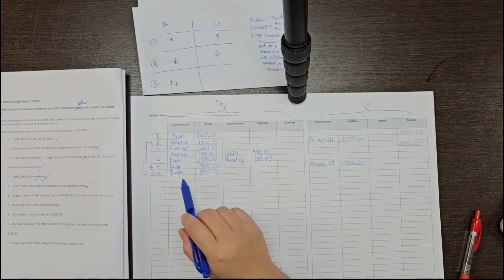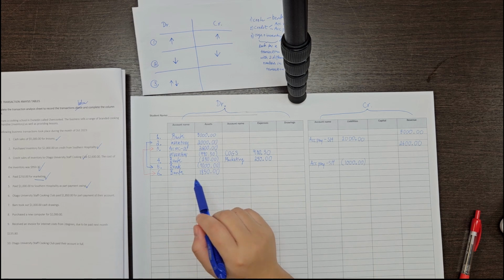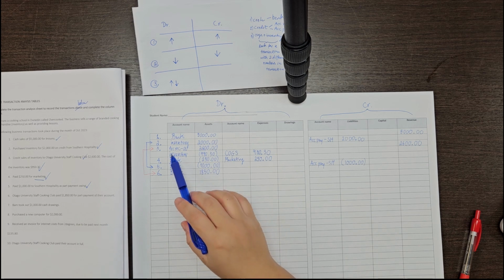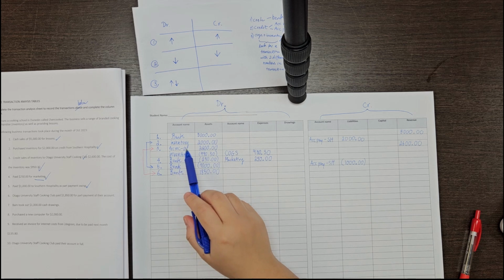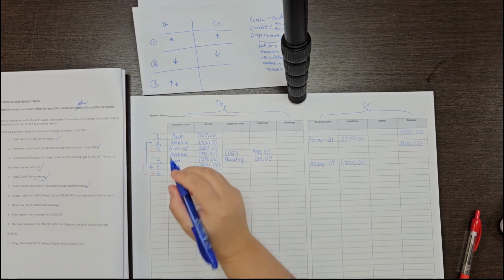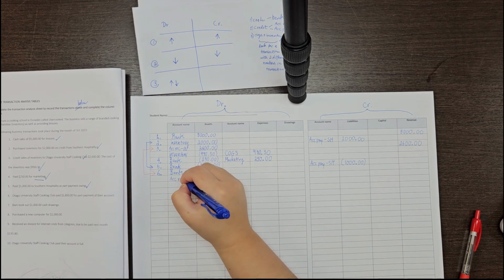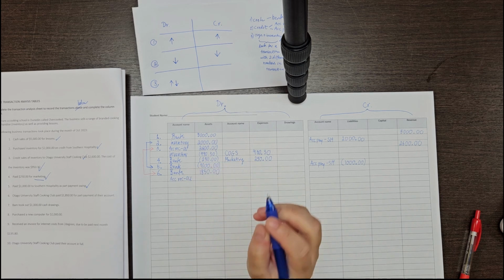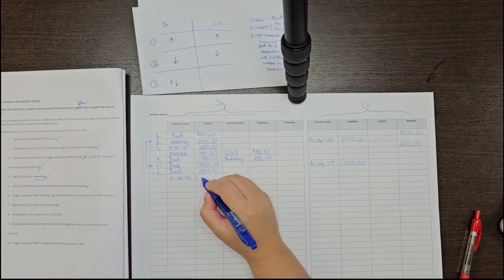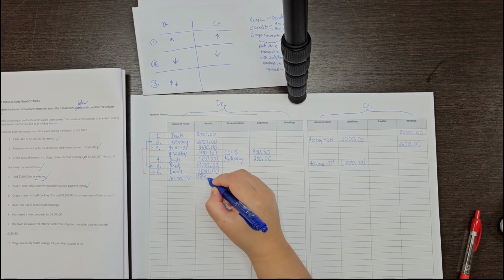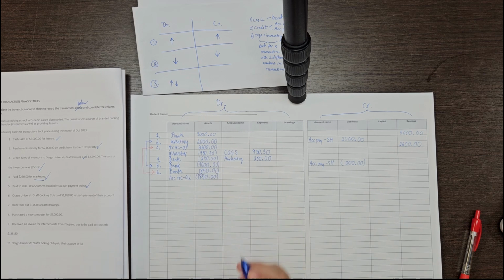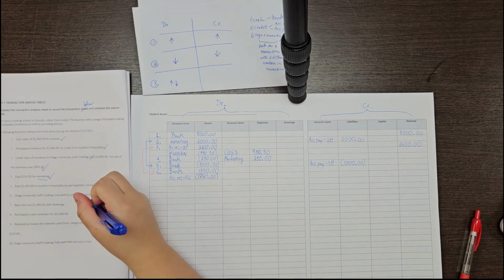We have to decrease the amount that we expect to receive from Otago Uni. We have to decrease the account receivable that we expect to receive from Otago Uni. So ACREC OU will go down by the same amount that they paid us in cash. Okay, that's 6 done.